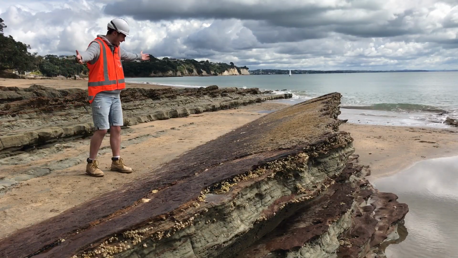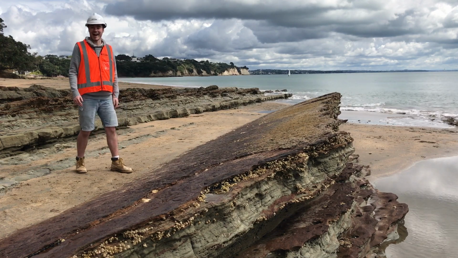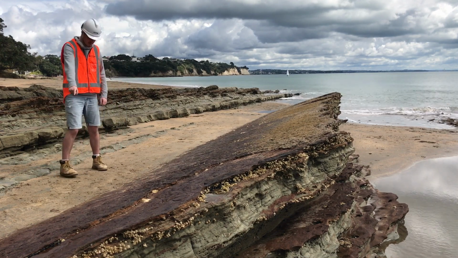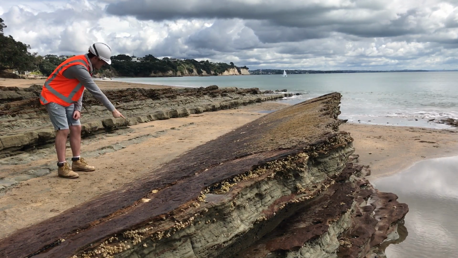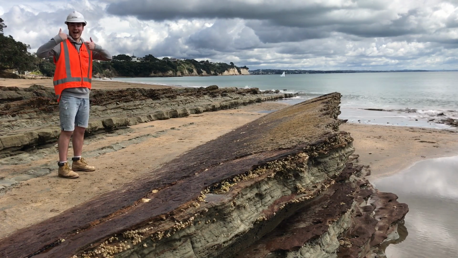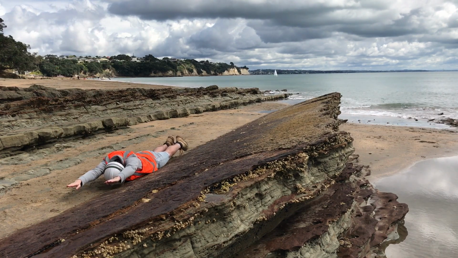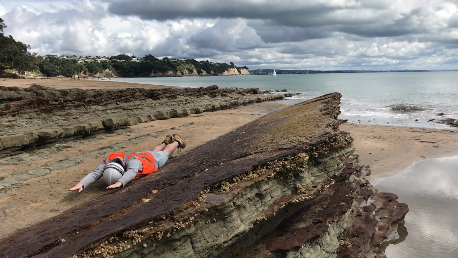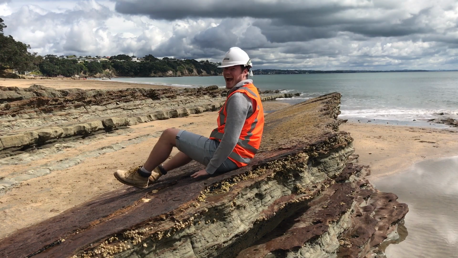Here is a planar bed of rock. Notice the direction it runs flat to the surface of the earth. This is the strike. Luke will model the strike for us. Exactly perpendicular to the strike is the dip. This is the angle that the bed tilts into the earth. Luke can show us the dip.